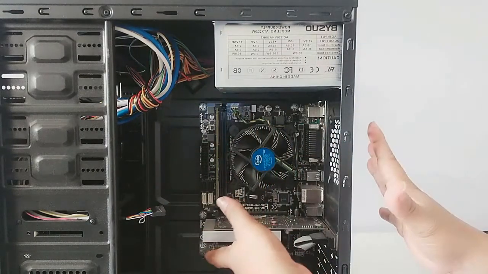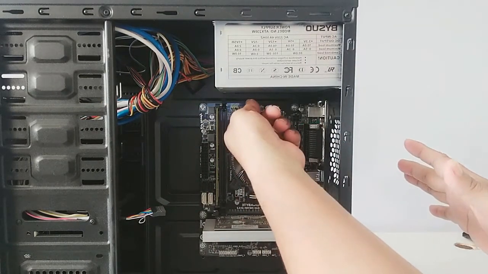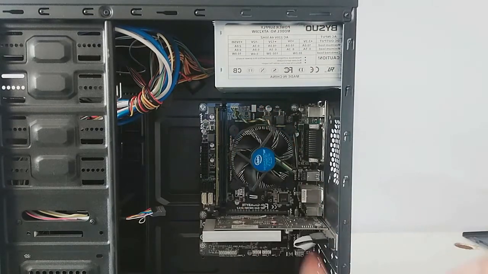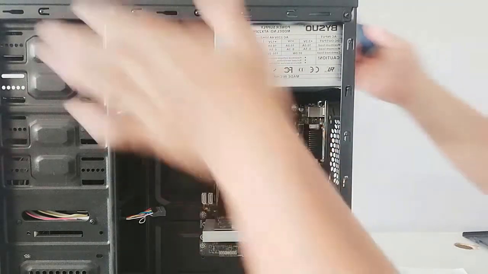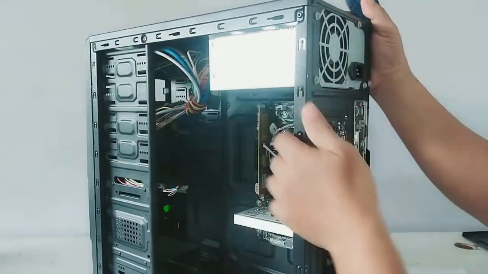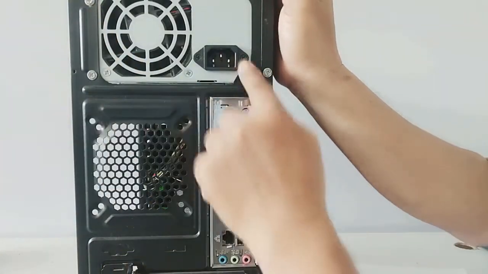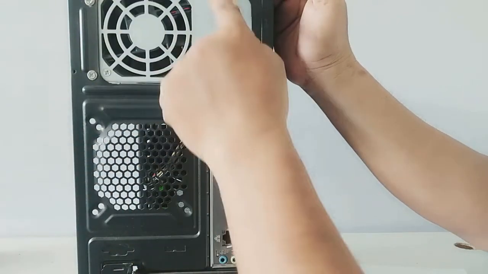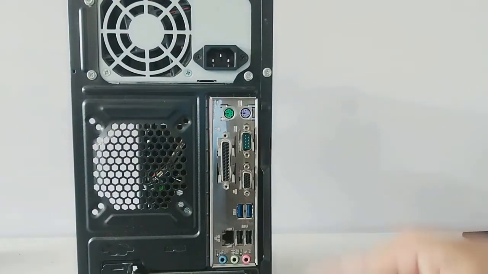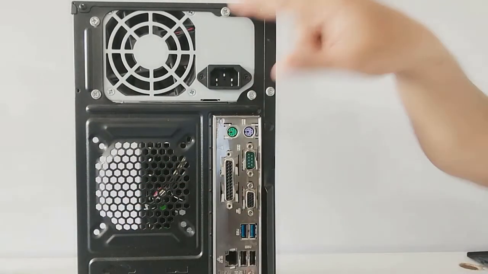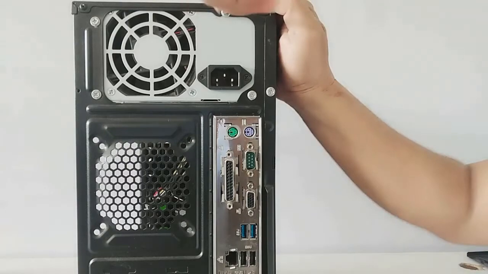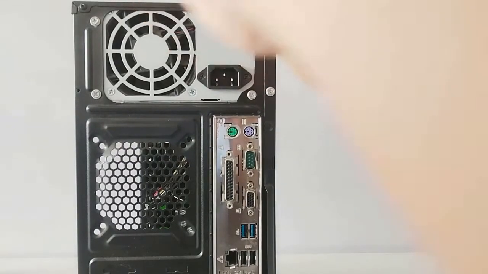So there are no cables except for this one that is supplying power to our heatsink. Okay, so the next step is we're going to remove our power supply. To remove the power supply, we have four screws here. So what you're going to do is simply unscrew these screws using the screwdriver.